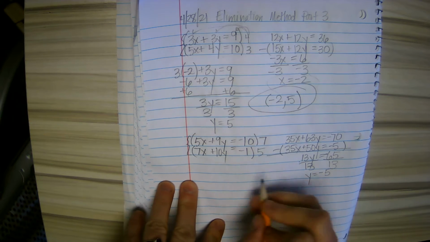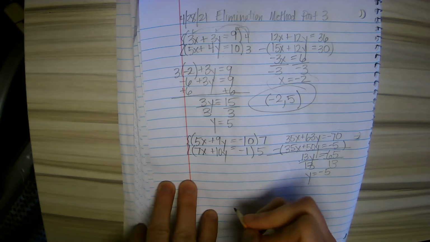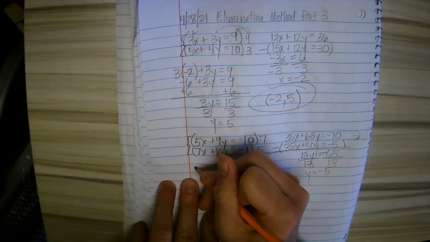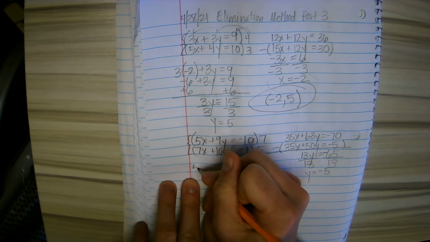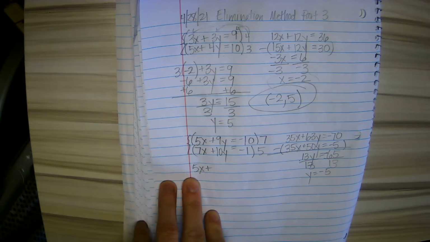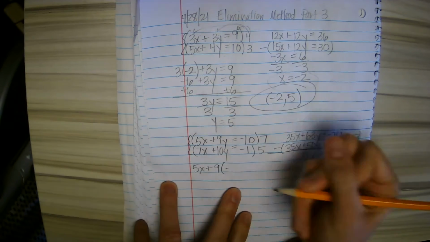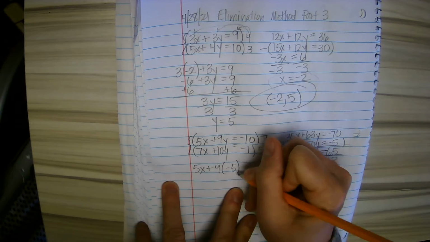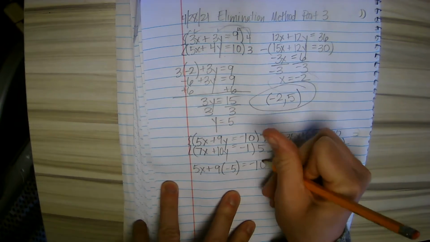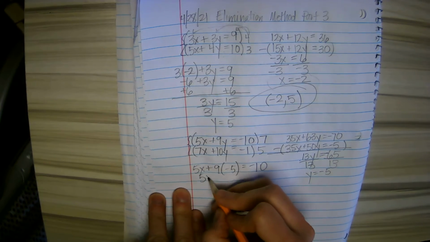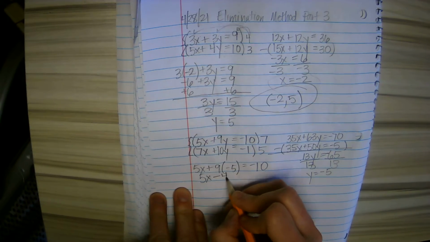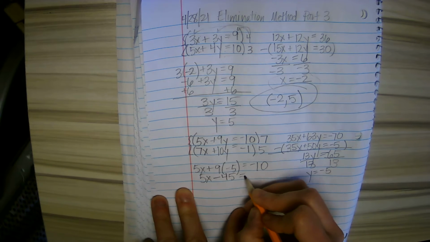So I'm going to take this and put it back into here. So I could say 5x plus 9 times negative 5 equals negative 10. 5x, this is negative 45, equals negative 10.